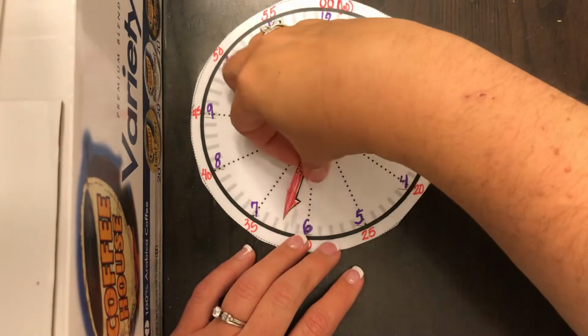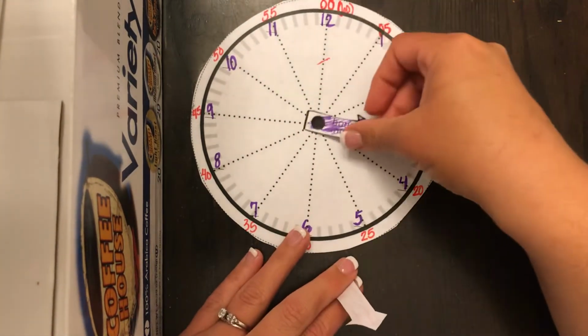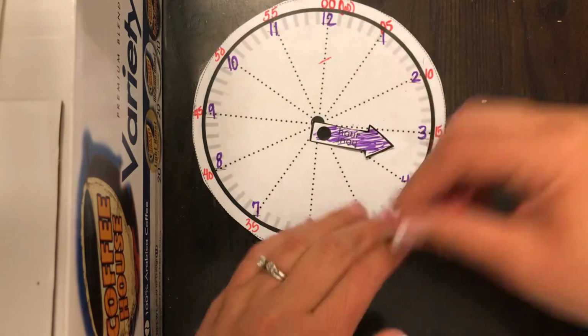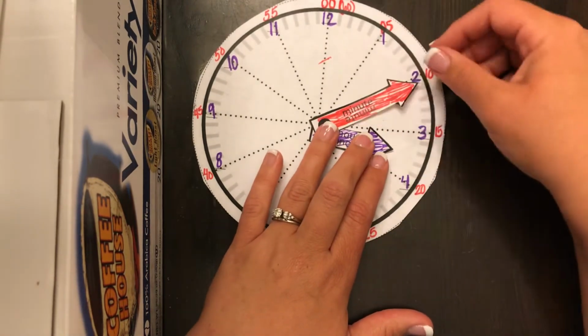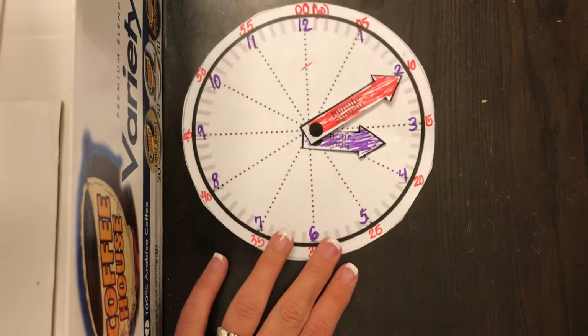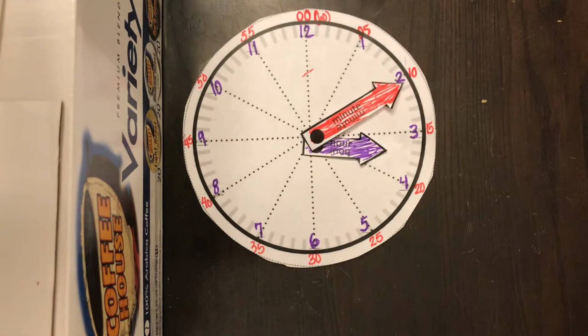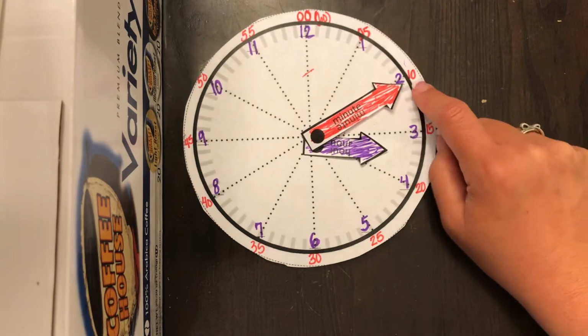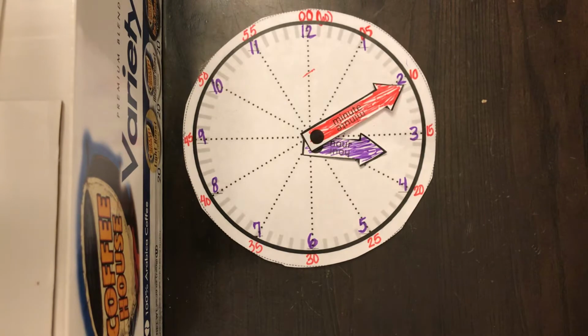Okay? We usually go home at this time of the day, which is the hour hand just past the 3, and the minute hand is on the 2, which is 3:10. Now, is that in the afternoon? Yes, it is. So it would be 3:10 p.m.